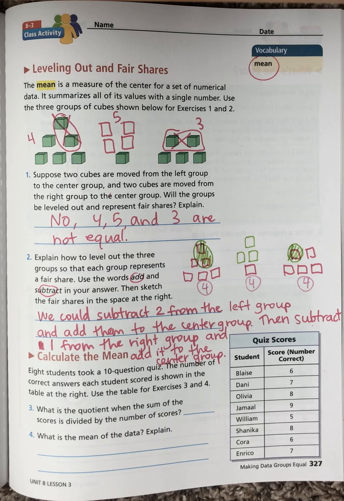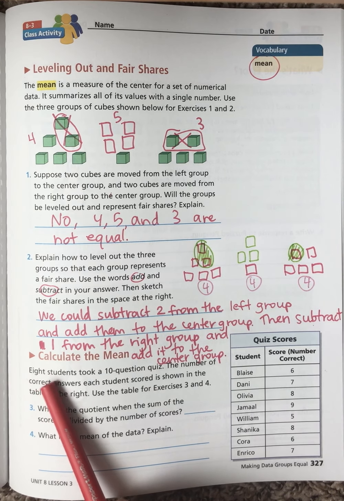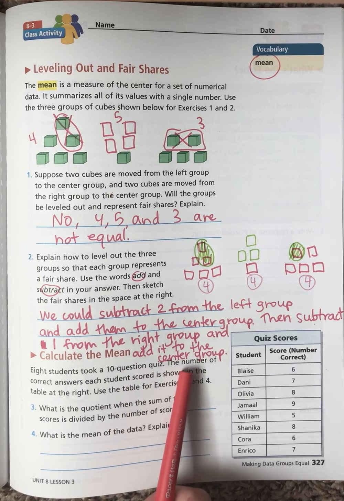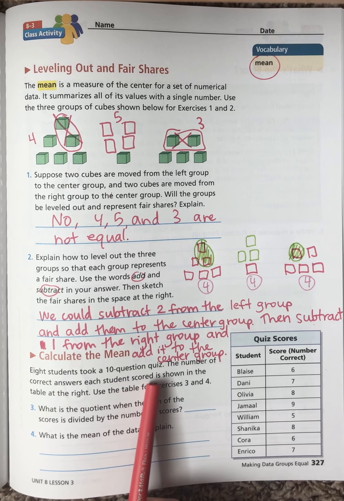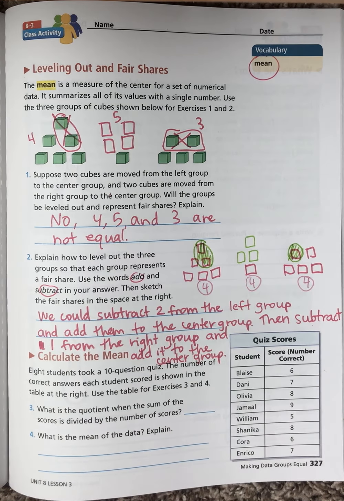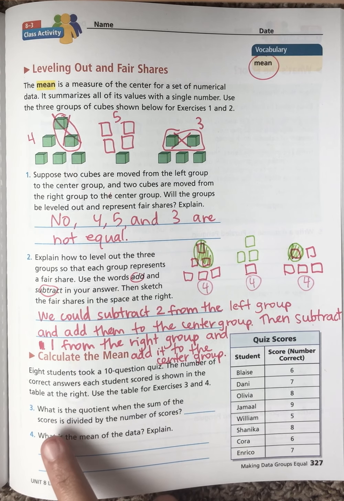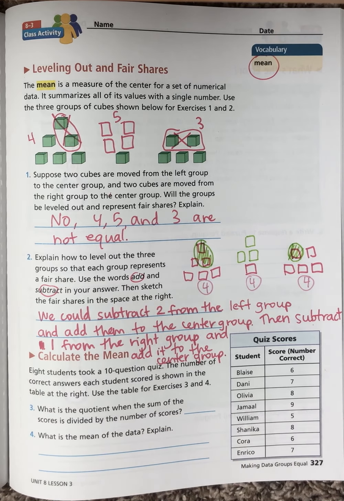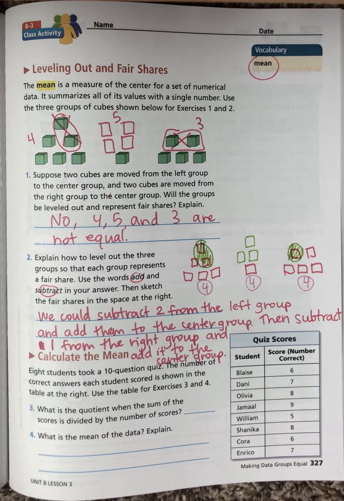Okay, so next it says, 8 students took a 10-question quiz. The number of correct answers each student scored is shown in the table at the right. Use the table for exercises 3 and 4. So what's the quotient when the sum of the scores is divided by the number of scores? So this is basically telling you how to find the mean.